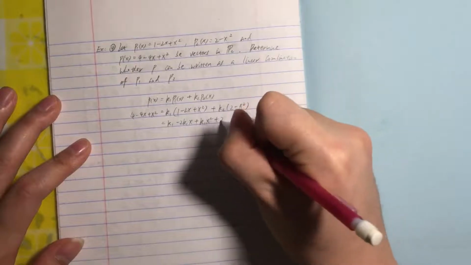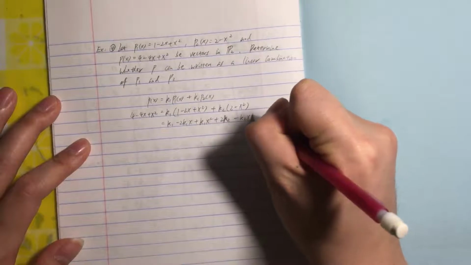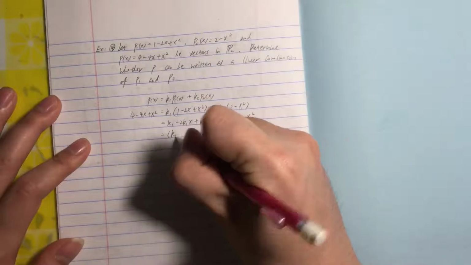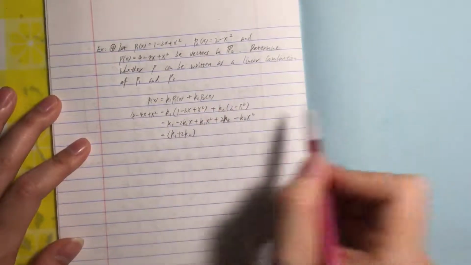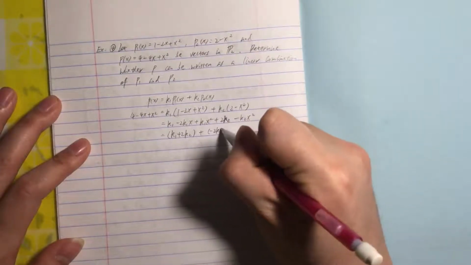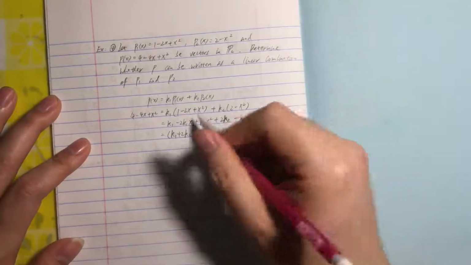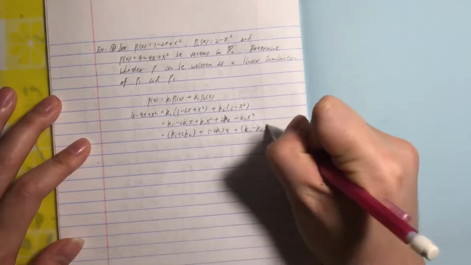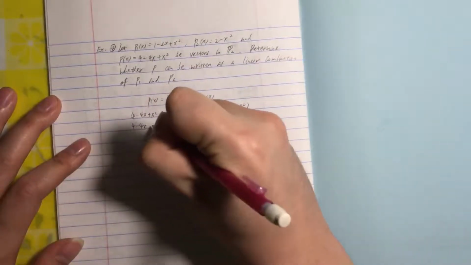Second term, I get 2k2 minus k2x squared. Then combine like terms. The constant term is k1 plus 2k2. Then there's only one term of x, negative 2k1 times x. There are two terms of x squared. Put them together, I have k1 minus k2 times x squared. That is equal to 4 minus 4x plus x squared.